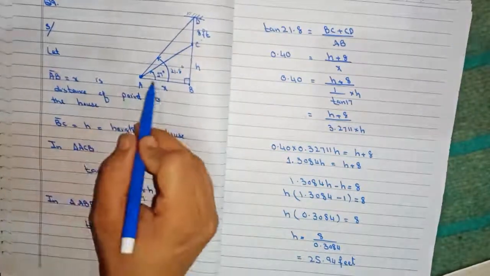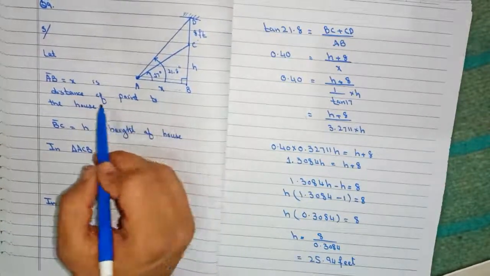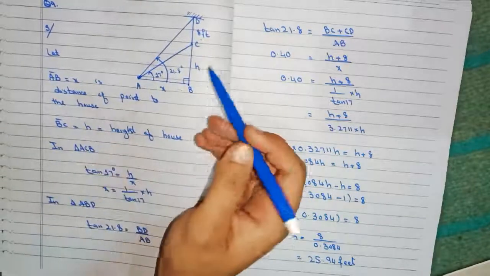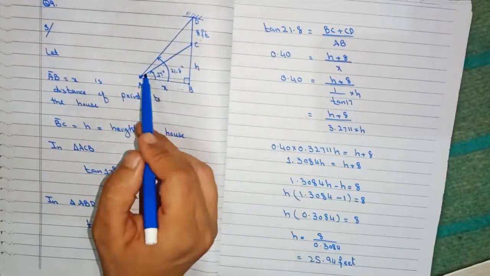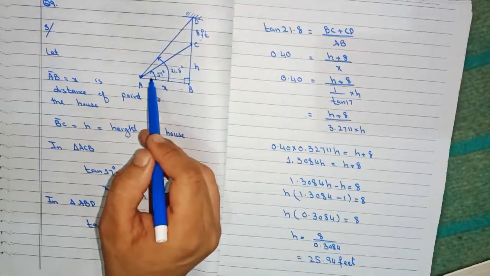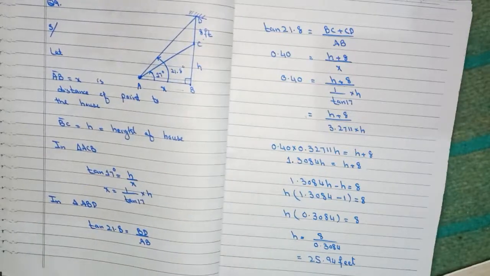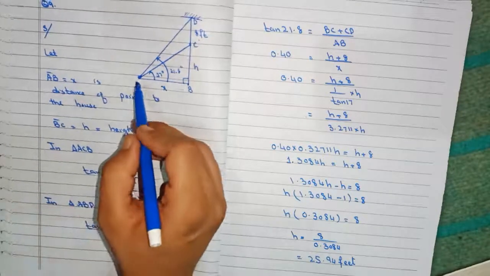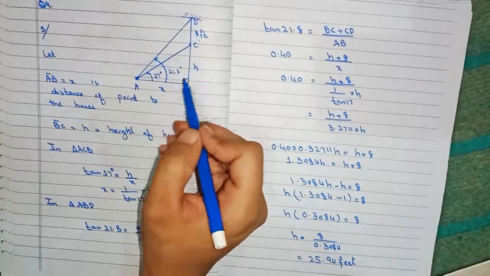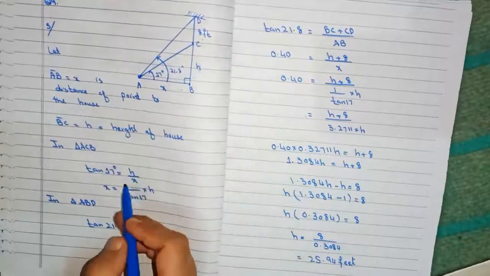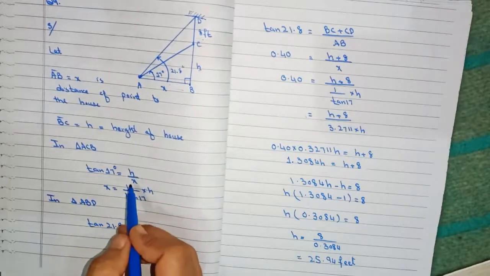We let the horizontal distance AB equal x, that is the ground distance from the point to the house, and BC equal h, the height of the house. After this we draw the angles: 17 is the angle of elevation of the house, 21.8 is the angle of elevation of the antenna. Now we have two triangles. In triangle ABC, using tangent, perpendicular over base, tangent 17 equals h over x, so x equals h over tangent 17.